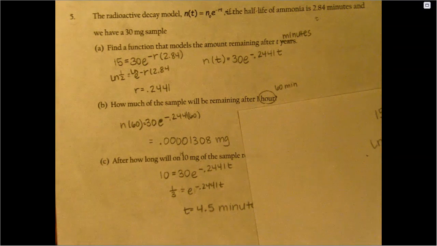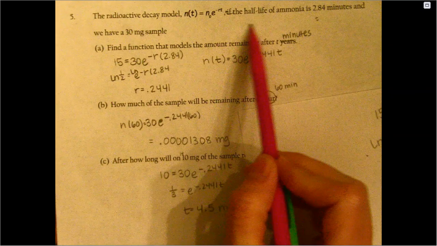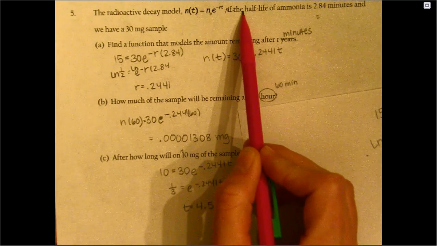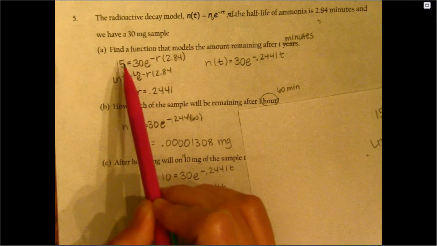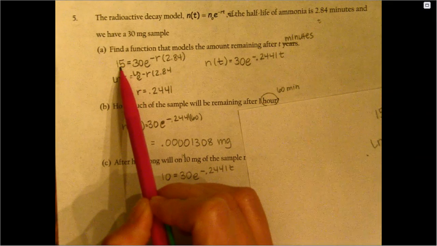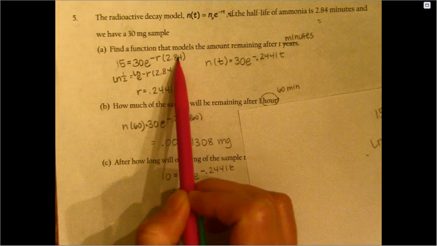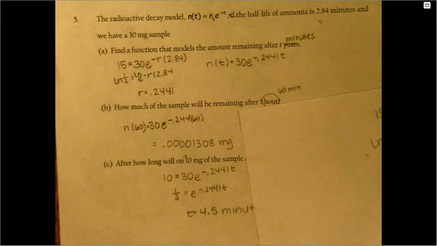That is just telling you how much would be remaining after that amount of time. So that's what that half-life is here. So you'll use that doubling or tripling or whatever it is to figure out what this value would be after this amount of time from your initial value.